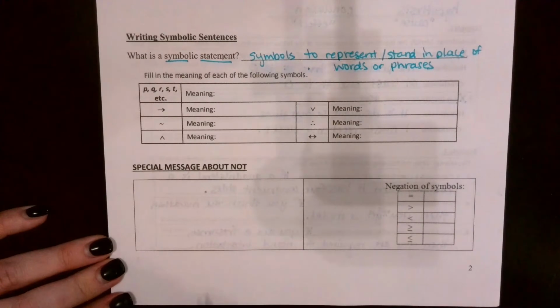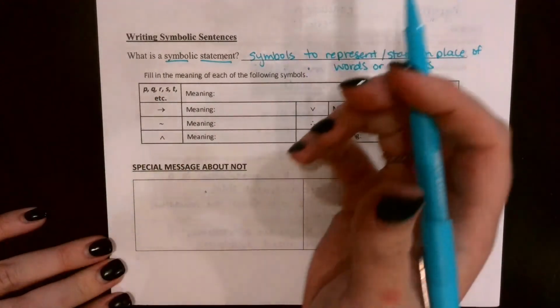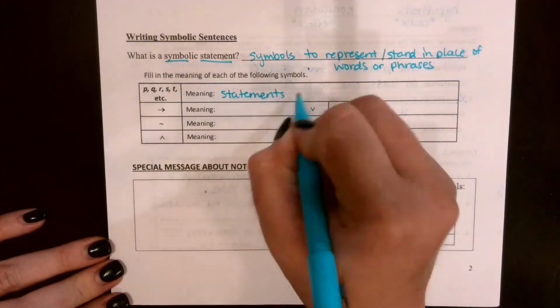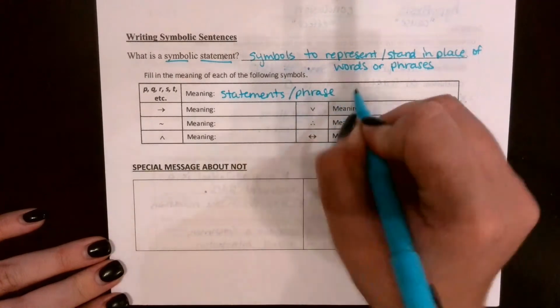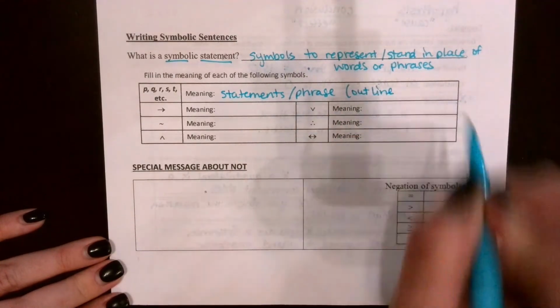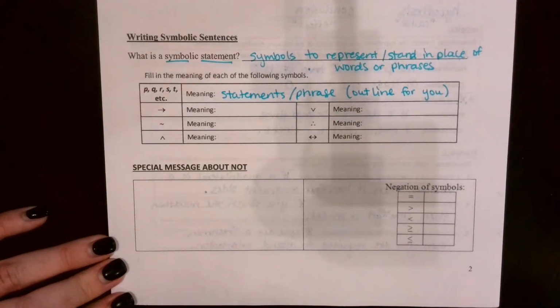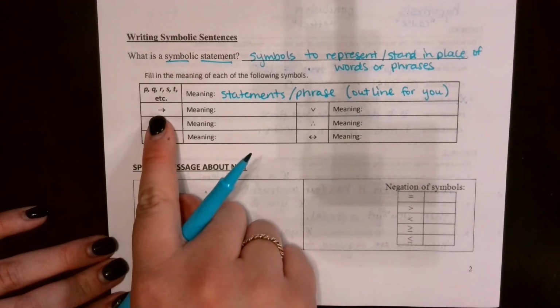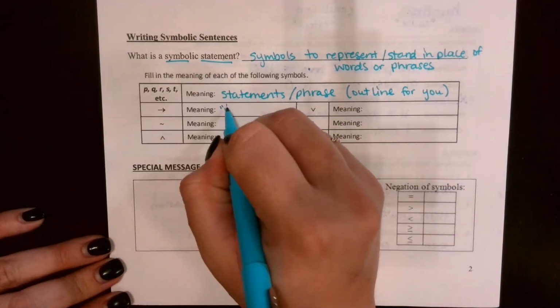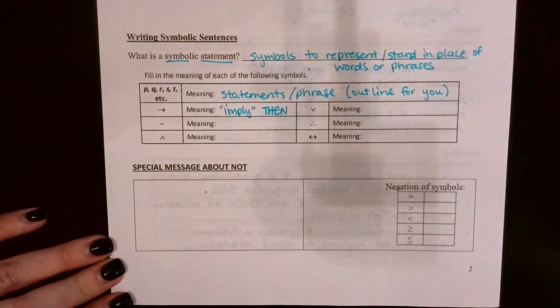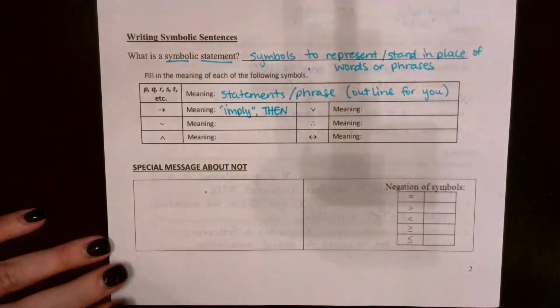There are specific types of symbols that you'll need to be familiar with. Any letter like P, Q, R, S, T, A, B, C are going to be the specific statements or phrases, and they're going to be outlined for you. They're going to say, hey, let P represent this statement, or let Q represent this statement. We've already seen the arrow. It means implies. A lot of times we're going to see it used for the word then in our sentences.